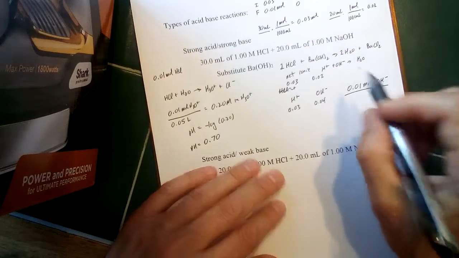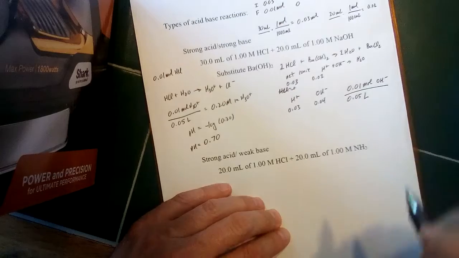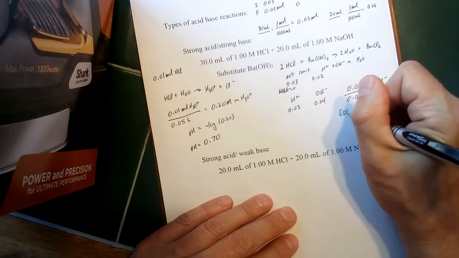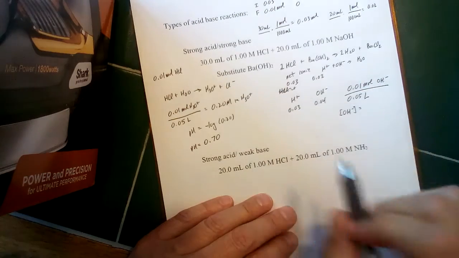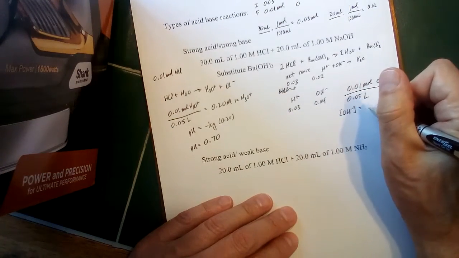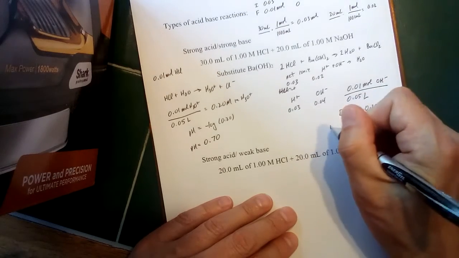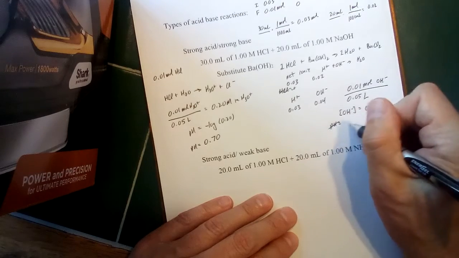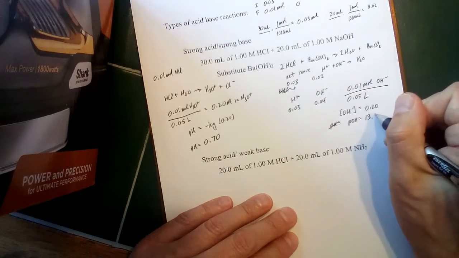If we divide that again by the total volume of the solution in liters, that will give us a concentration. So the concentration of hydroxide ion, the amount that's left over, is going to be 0.20. That means the pOH would be 13.30.